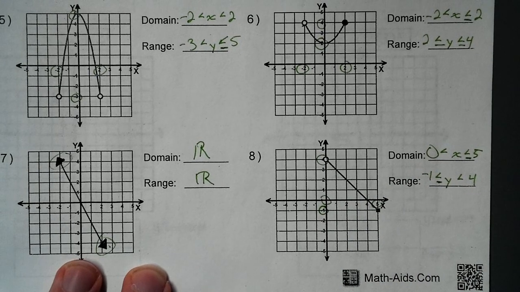And that was your BellWork for today. Hopefully this was a good review for you. We're going to be doing domain and range on exponentials today as part of our lesson.